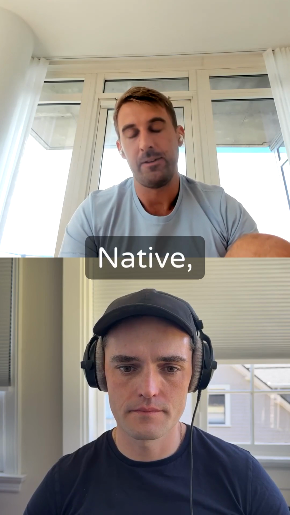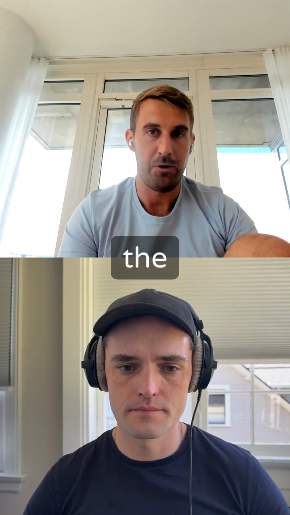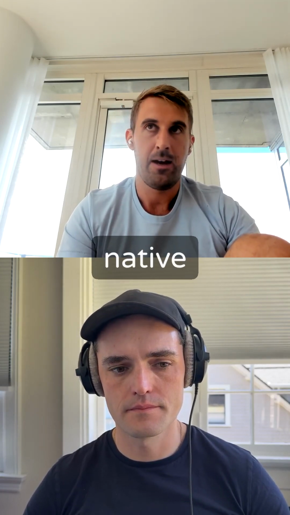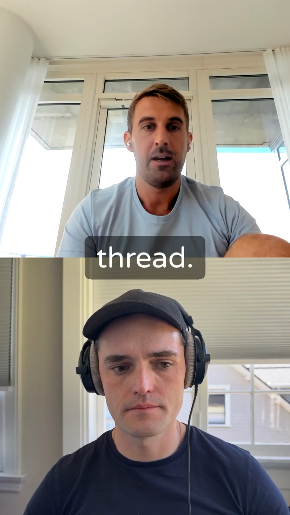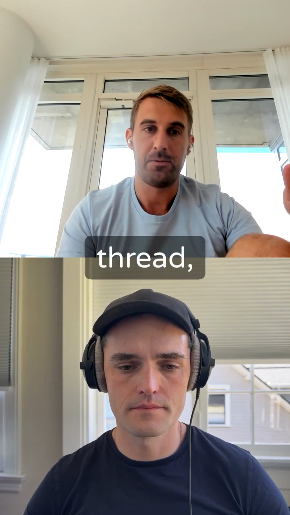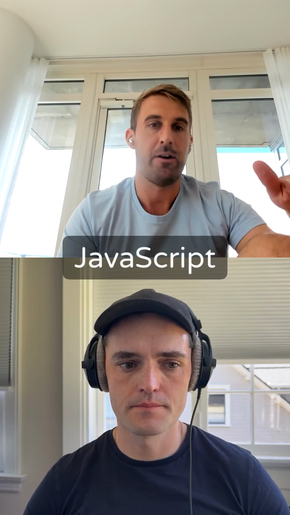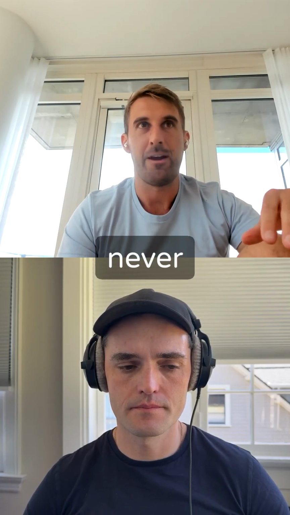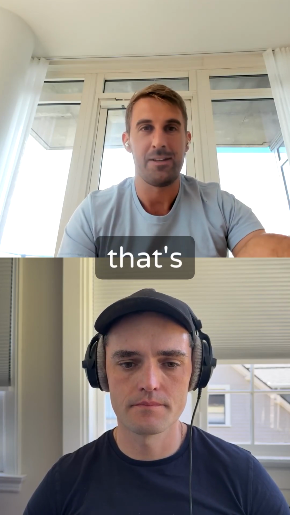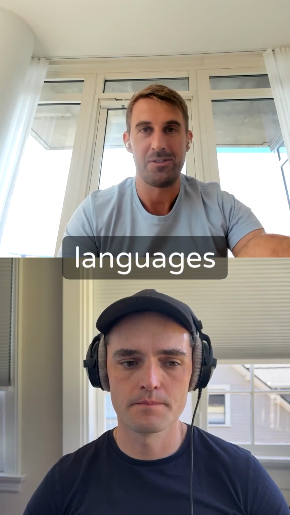So in React Native, you have two threads. You have the UI thread, which is the native Objective-C or Java thread, and then you have the JavaScript thread, which is pretty much all the code you're writing. And you pretty much never have to worry about the UI thread for the most part. That's hyper-optimized, fast languages maintained by Meta. So if there's an issue, it's in the JS thread.